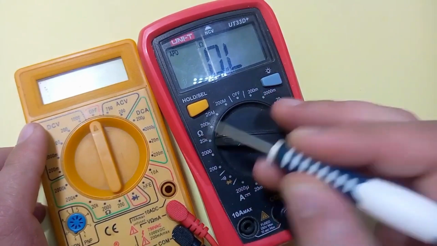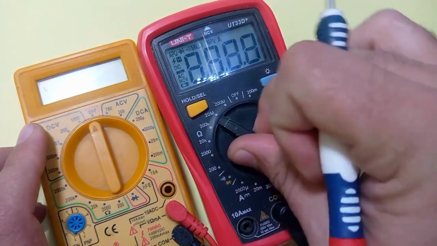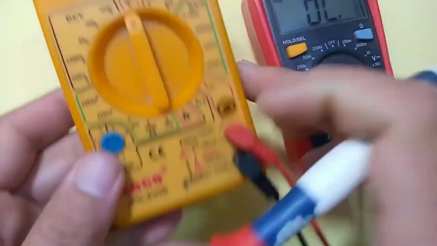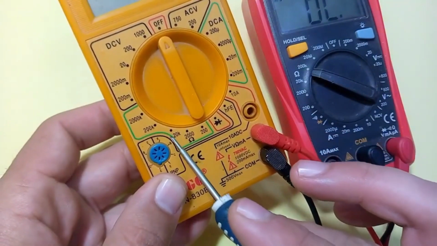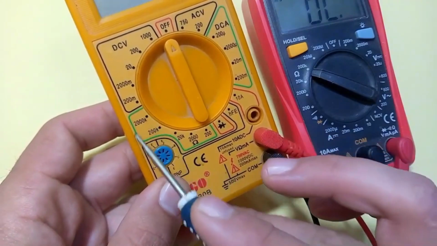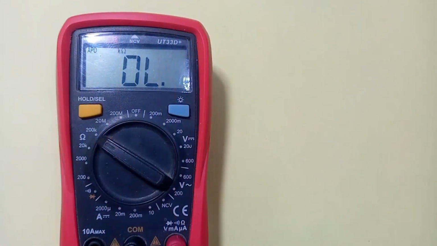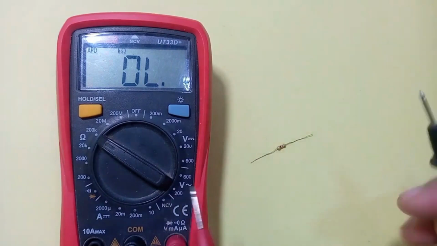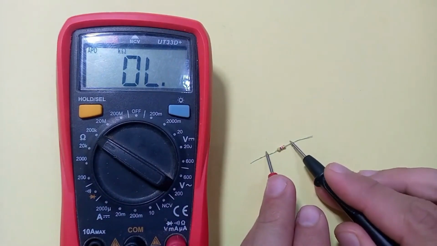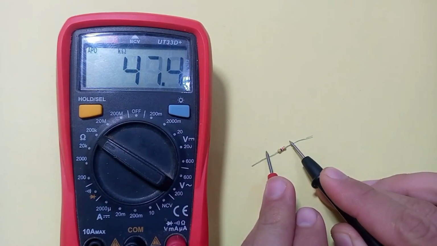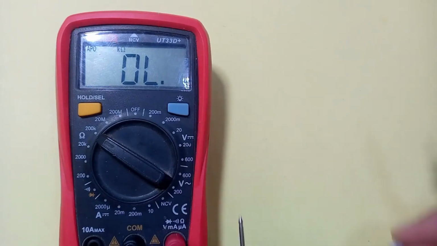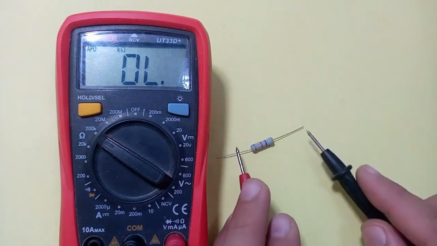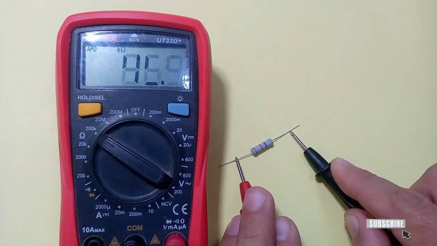There are so many types of multimeter which are used to measure the resistance, having different ranges. You can accurately measure the resistance by selecting a suitable range. To measure the resistance, connect the terminals of the multimeter firmly with the resistor ends and note the reading. This is a 46k ohms resistor. This is also a 46k ohms resistor.